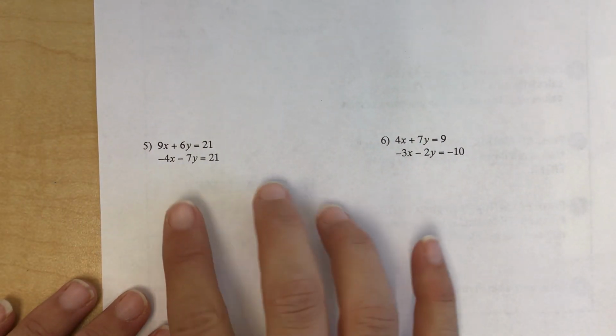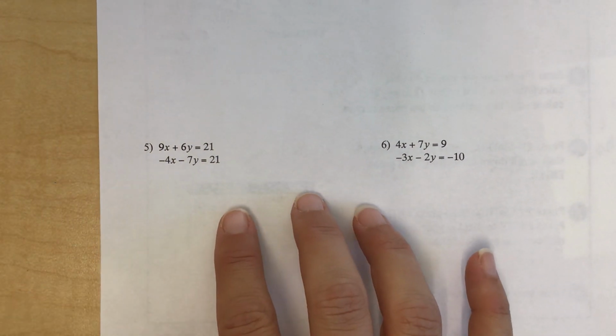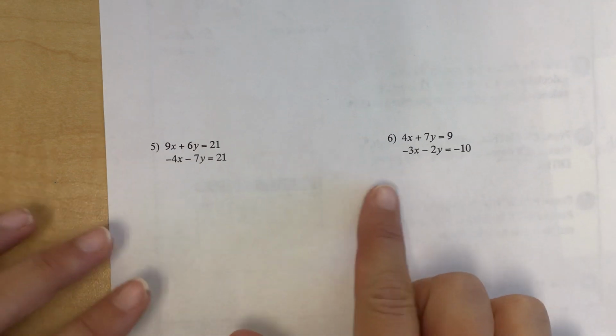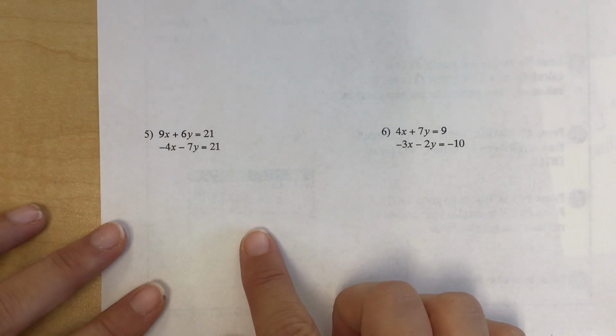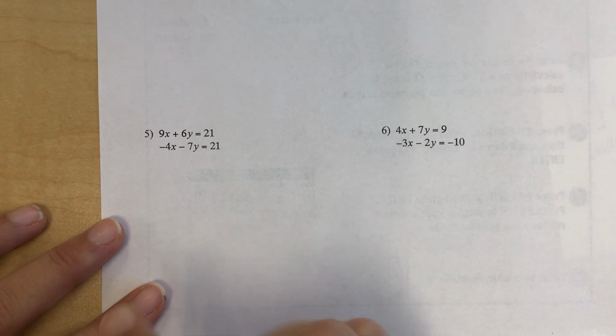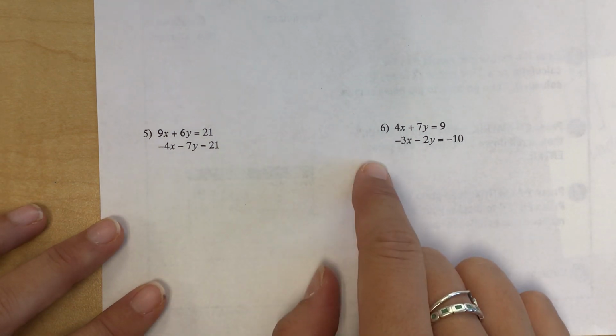These are the systems, what they normally look like. We had a couple different methods. We graphed, we had substitution, and then also elimination. So these were the ones when we got to elimination, where you had to multiply one of the equations so we wanted them equal but opposite. So that's what these look like.